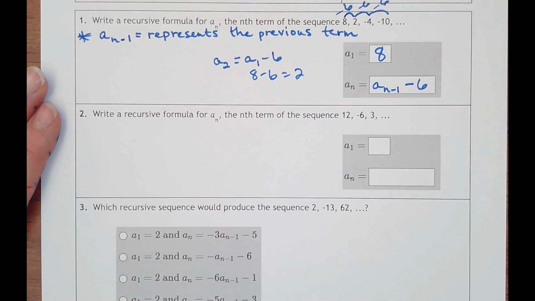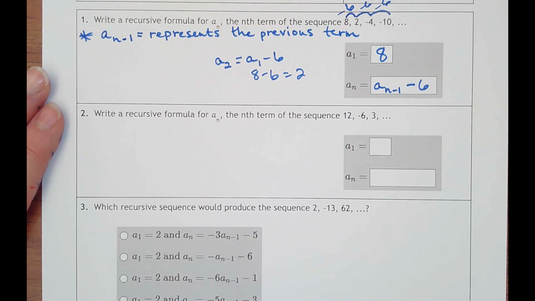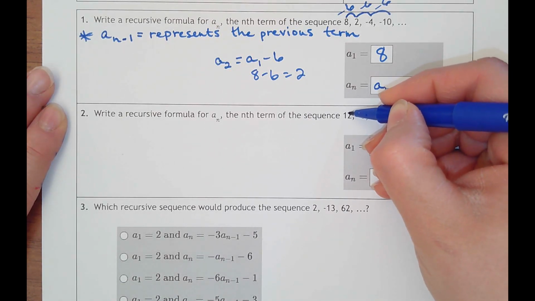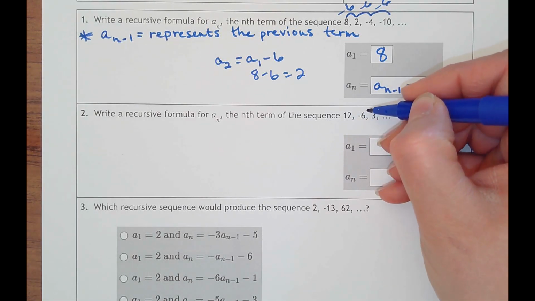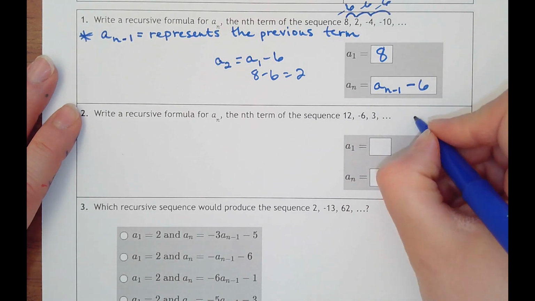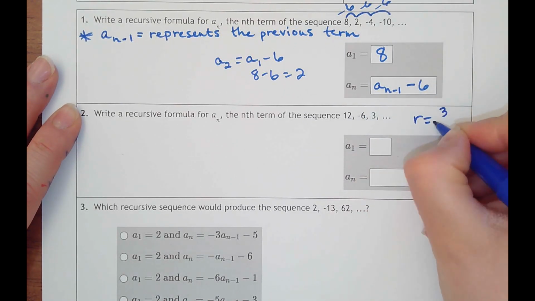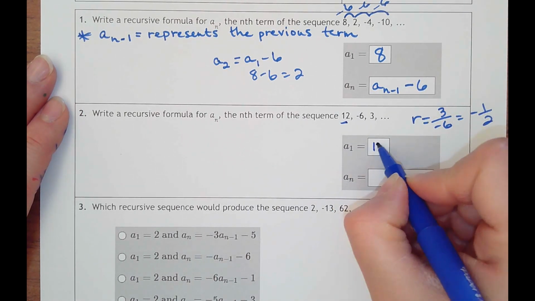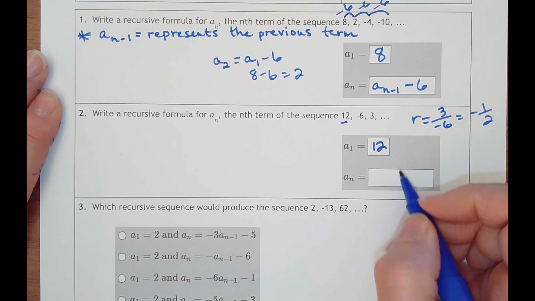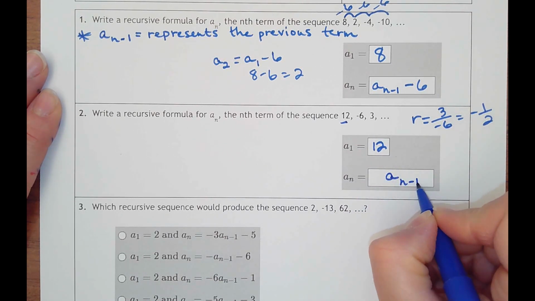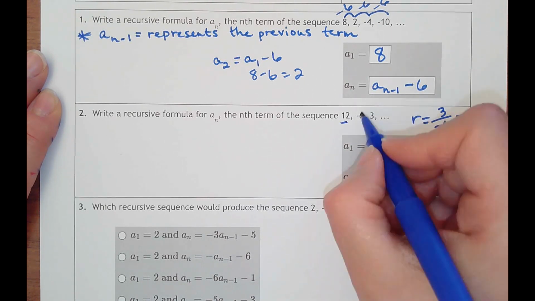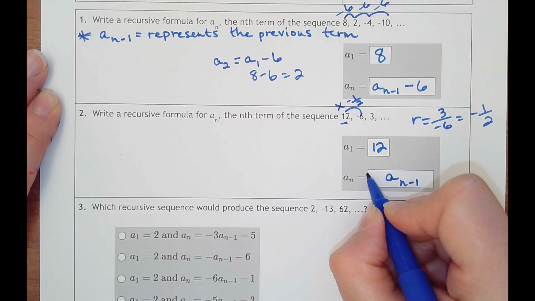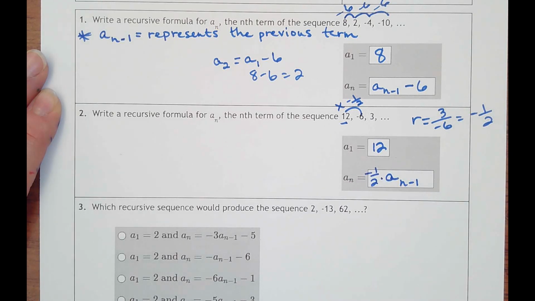All right, number 2, write a recursive formula for a sub n, the nth term of the sequence. I can tell that this is going to be a geometric sequence. If I wanted to figure that out, the common ratio would be 3 divided by negative 6, which is negative a half. So my first term in the sequence would be the 12. Then how am I getting any term in the sequence? What am I doing with a sub n minus 1? What would I do with 12 to get to negative 6? Well, I'm multiplying by negative 1/2. So I would have negative 1/2 times a sub n minus 1.